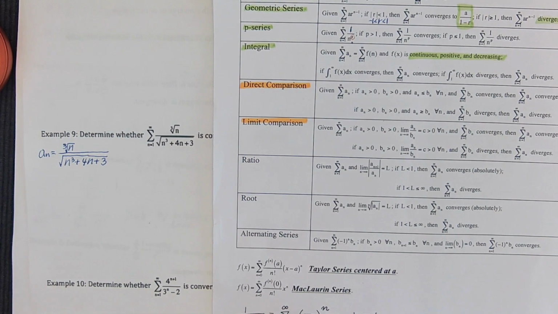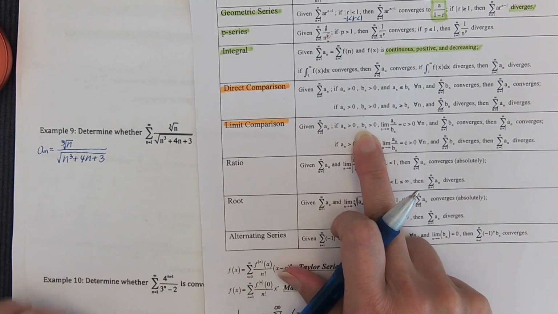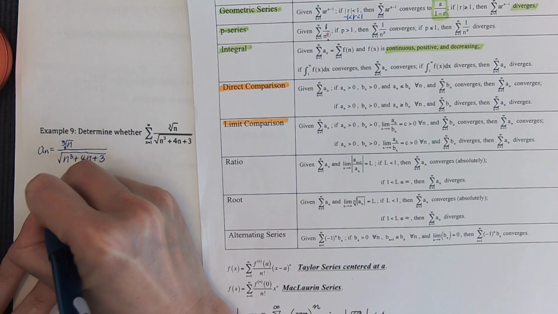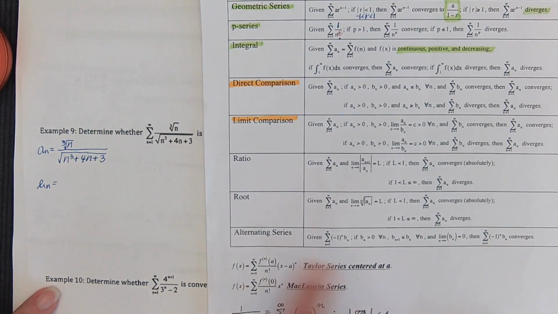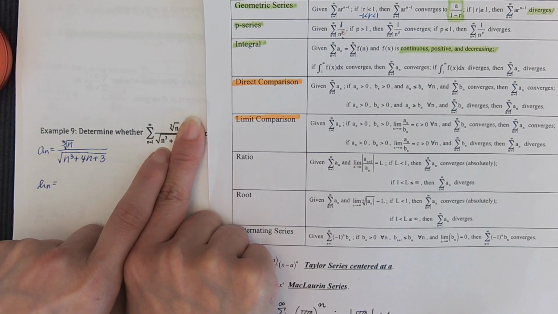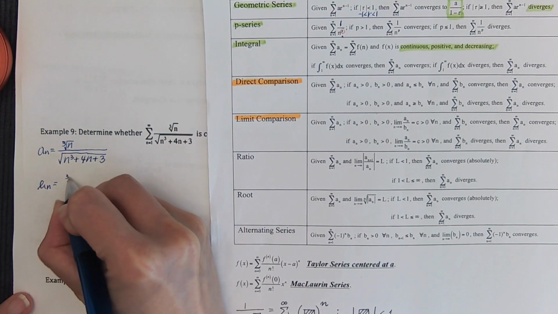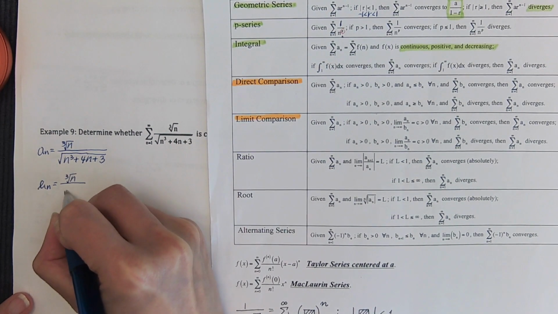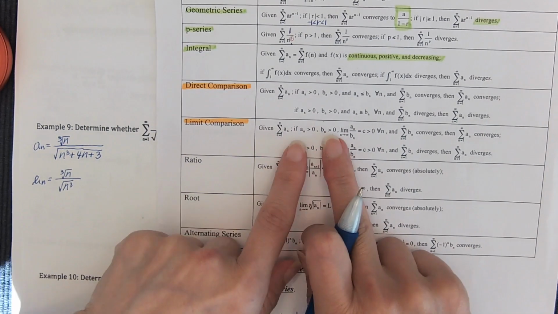So what is b of n in this case? I need to find the b of n. Anyone? Cube root of n over square root of n cubed? Yeah, it's going to be the highest power of the numerator and the denominator. So that's my third root of n and then n cubed. So that's the b of n. I set up the series that way.